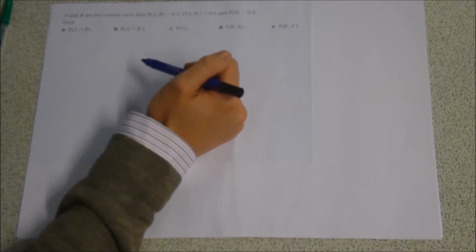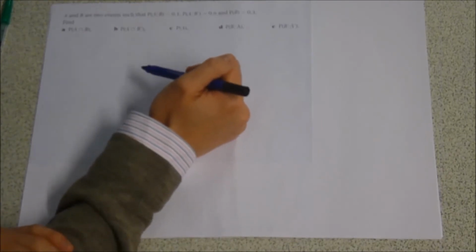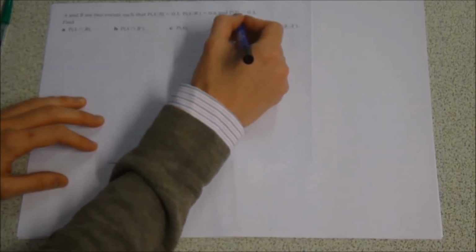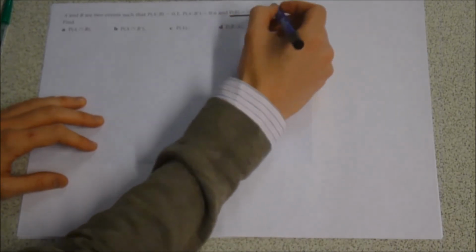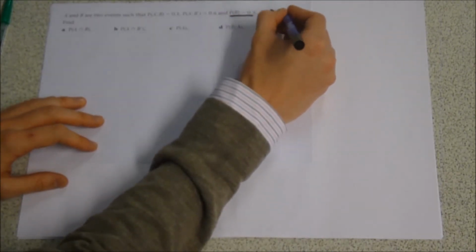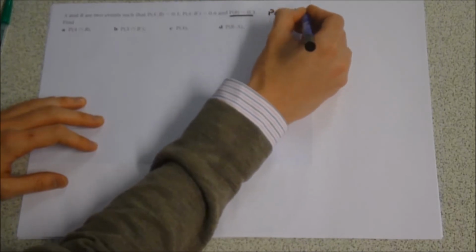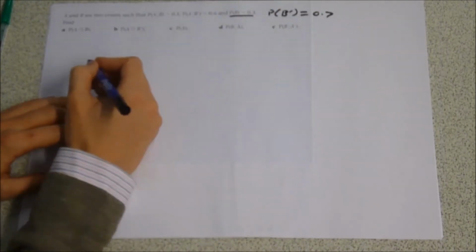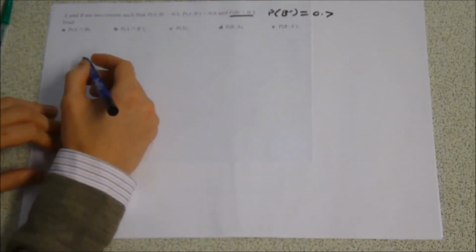Now, there's more than one way you can tackle this, as I'm going to show you, but screaming out to me straight away, I can see that I can draw a tree diagram. If the probability of B here is 0.3, I know therefore straight away that the probability of B complement, the probability B doesn't happen, is 1 minus that, 0.7. So I can draw my tree diagram.